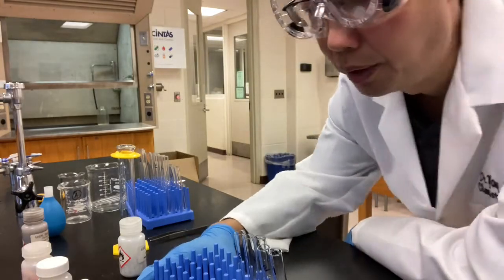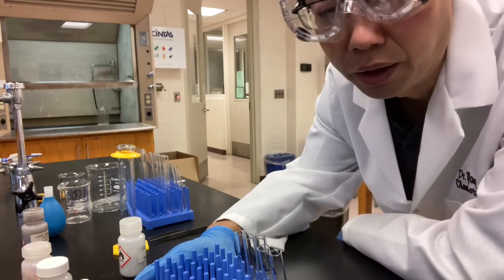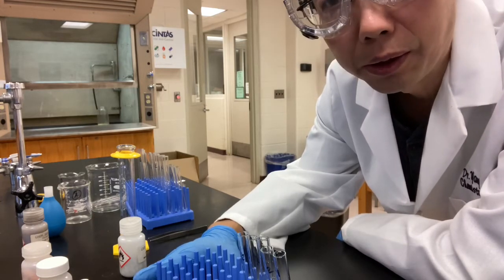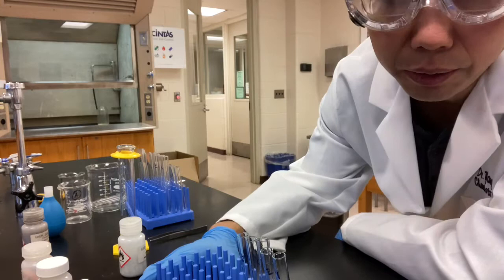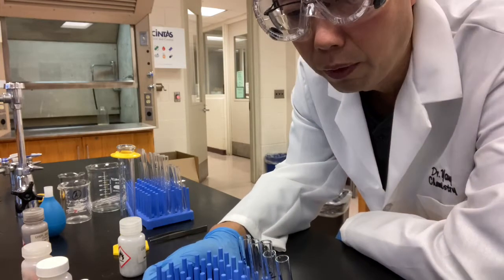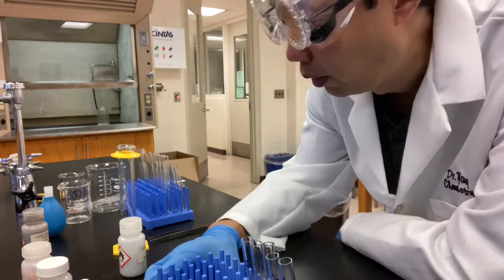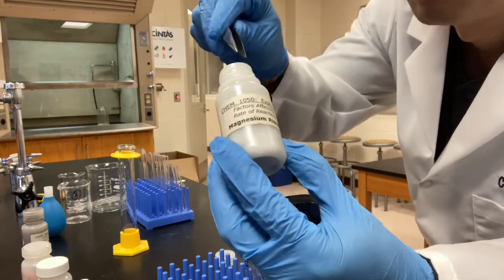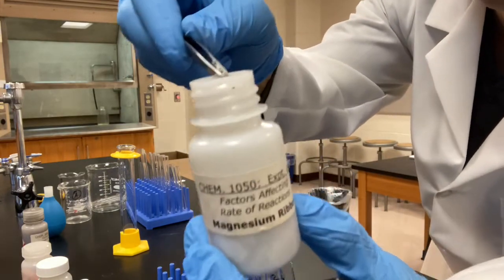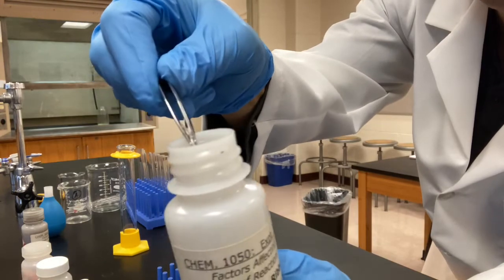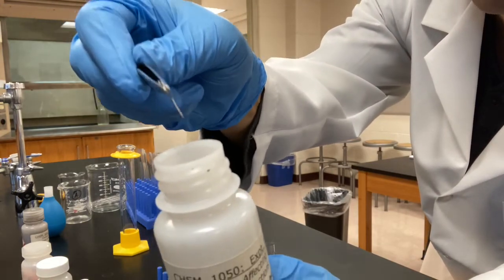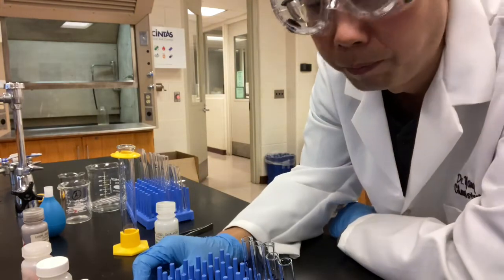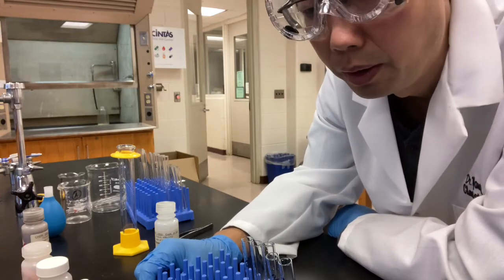All right, now this is the first part of this experiment, nature of the reactants. And there are 2 sections that talk about nature of reactants. The first one, we're going to use magnesium strips, pieces of magnesium strips, to react with 5 different acids.